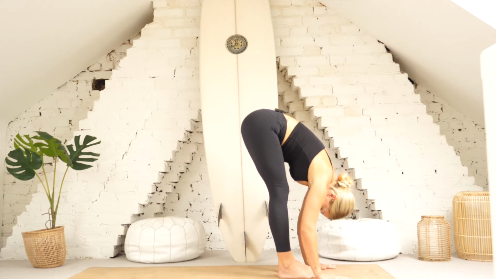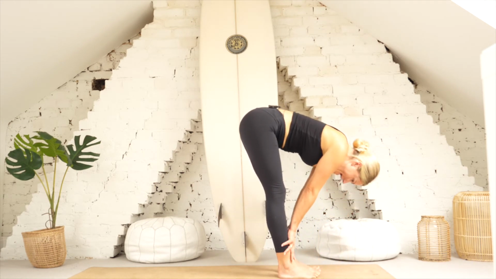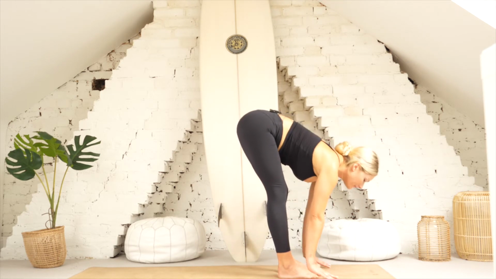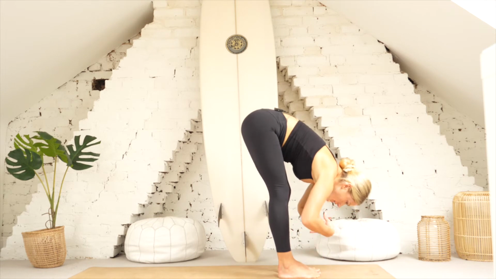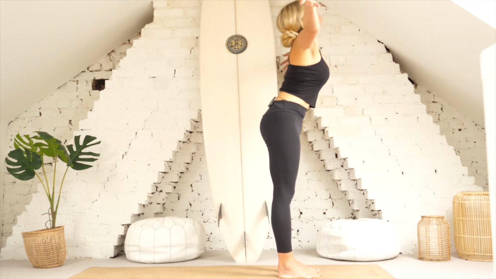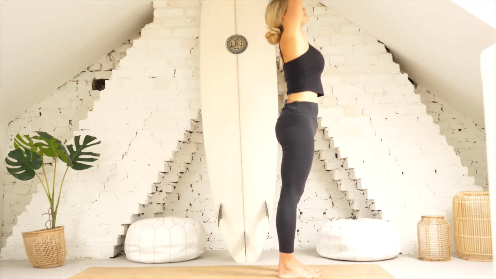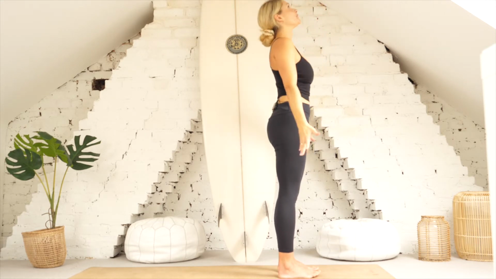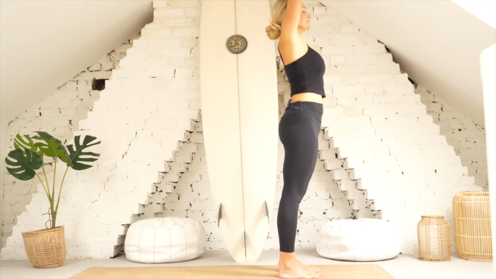And exhale, fold at the top. Inhale, hands to the shins, halfway lift. Exhale, fold. Good. Inhale, reach the arms out like wings rising up to the sky. And hands to the heart, exhale. And again we go. Inhale, reach up high.